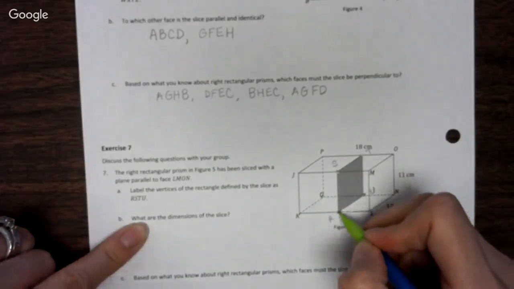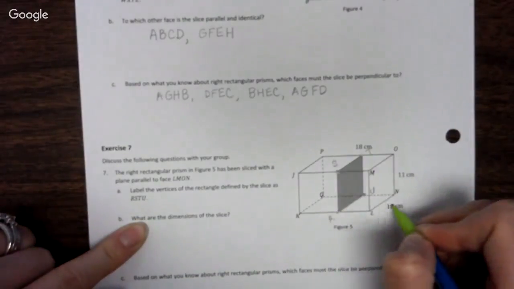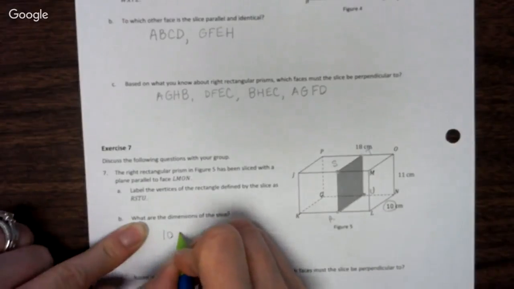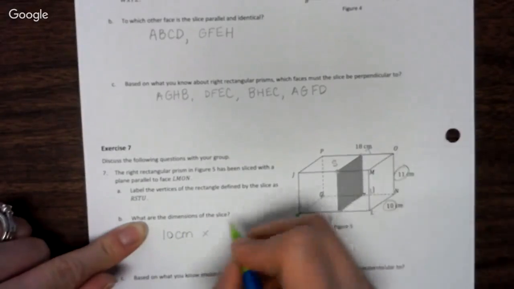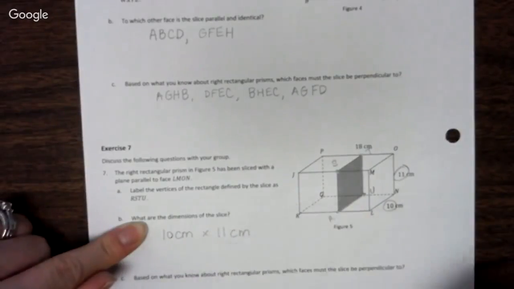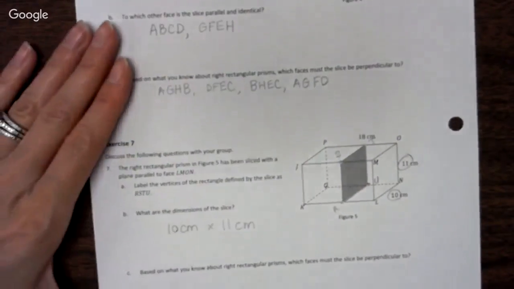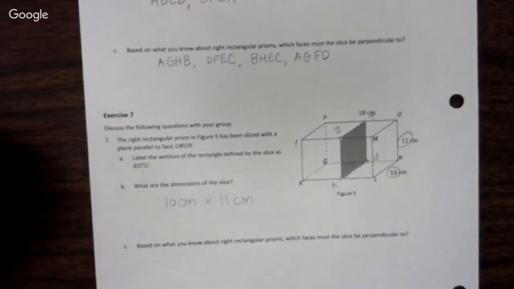Now what are the dimensions of this slice? So if I were to pull this out, what is this length right here? You can get that from there. So that's 10 centimeters. And the height you can get from right here is 11 centimeters. So it's a 10 by 11 rectangle.